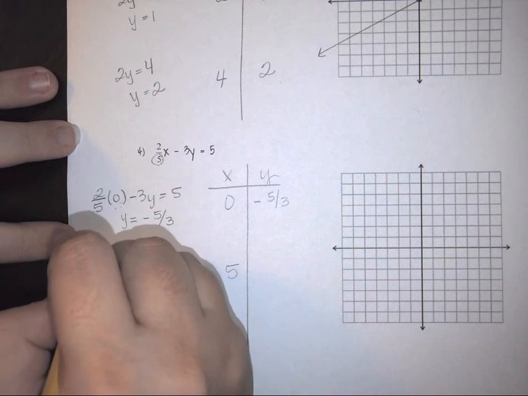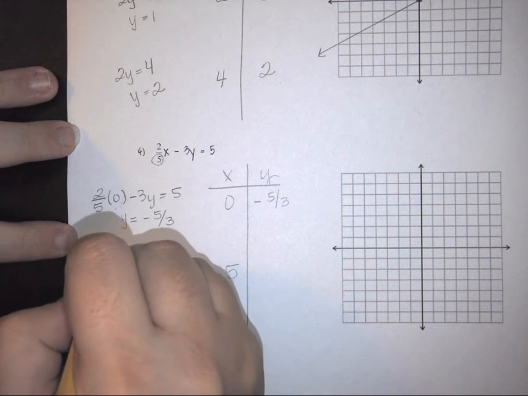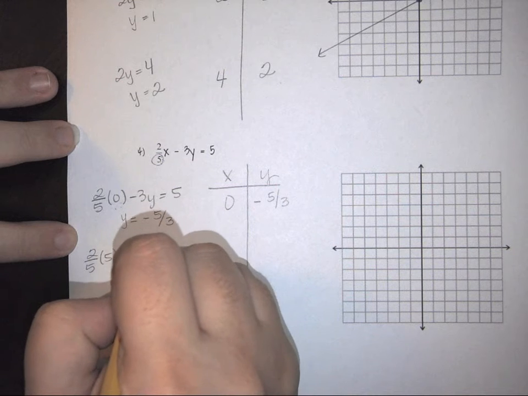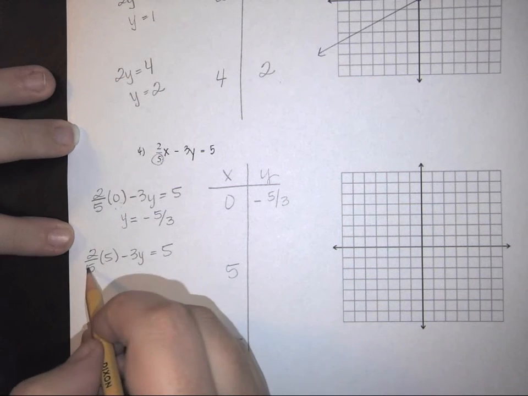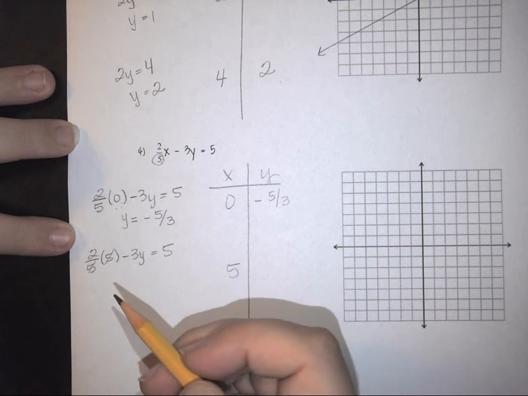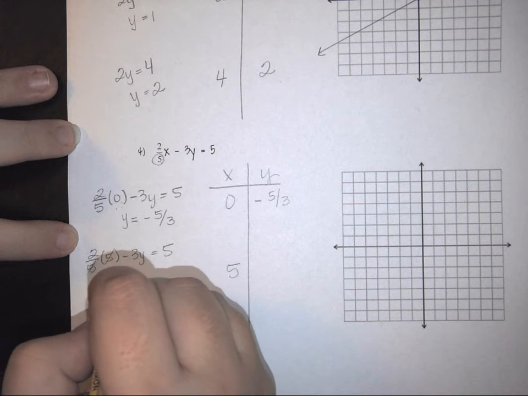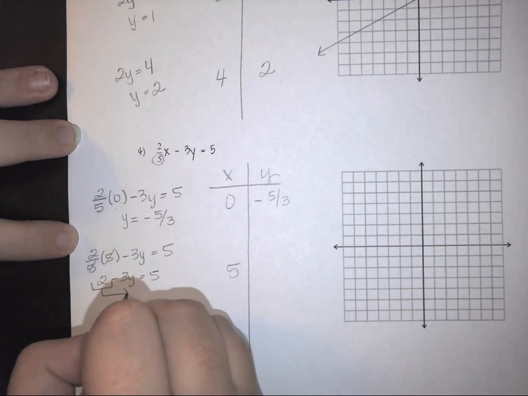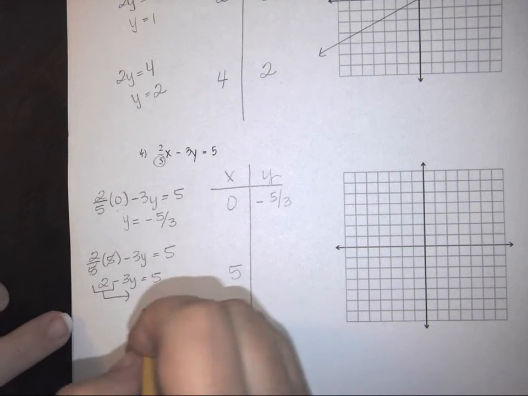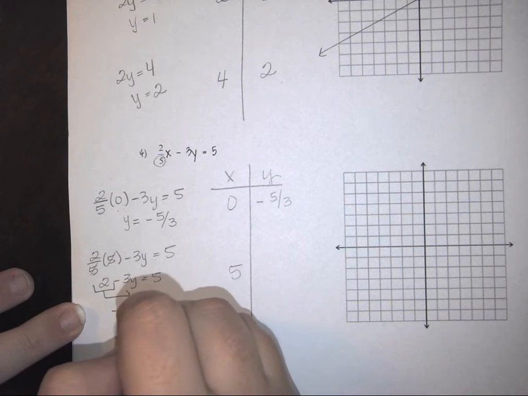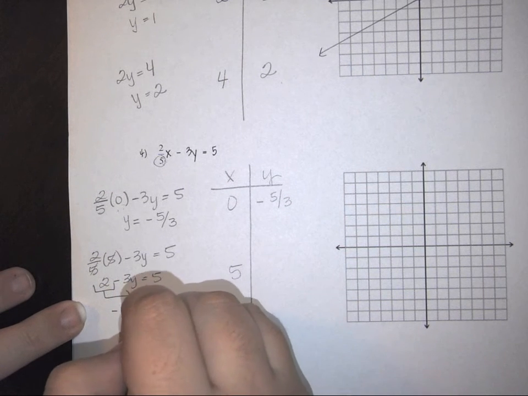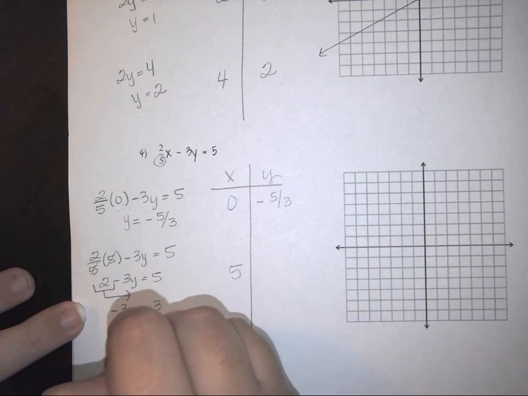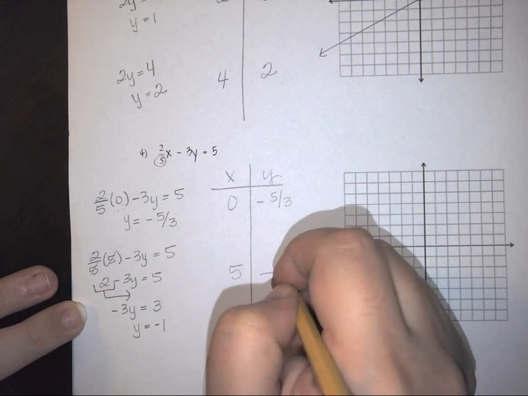Then I'm going to have my 2/5 times 5 minus 3y equals 5. Notice my 5's here will go away. Leaves me with 2 minus 3y equals 5. I'm going to move this 2 over. So here you get -3y is equal to 3. So y is -1.